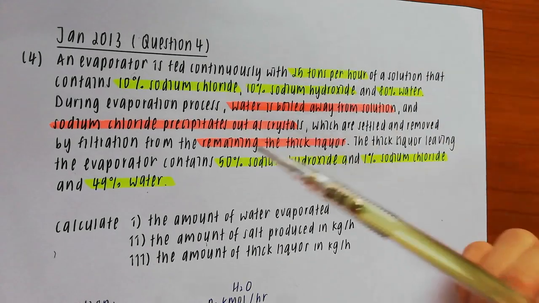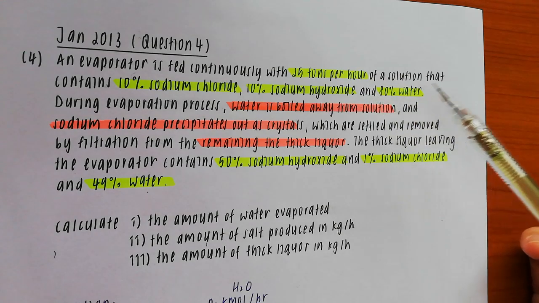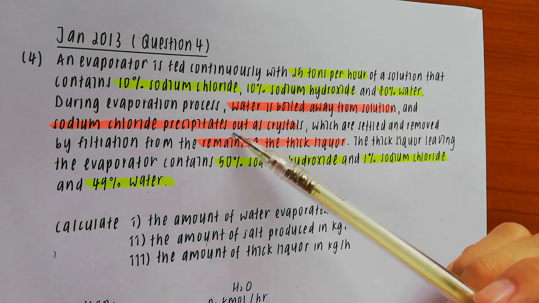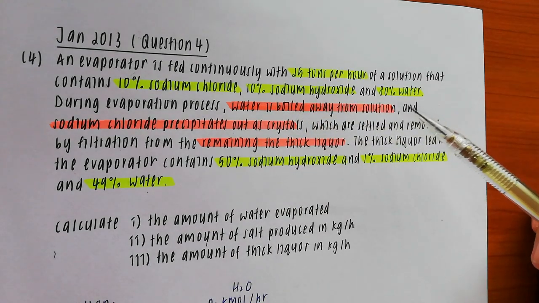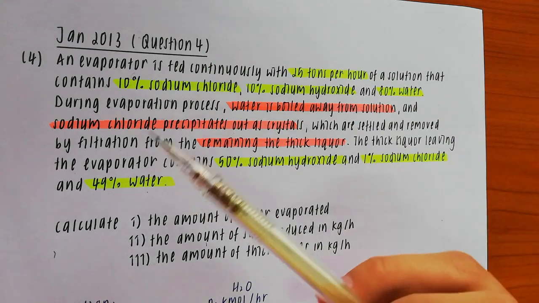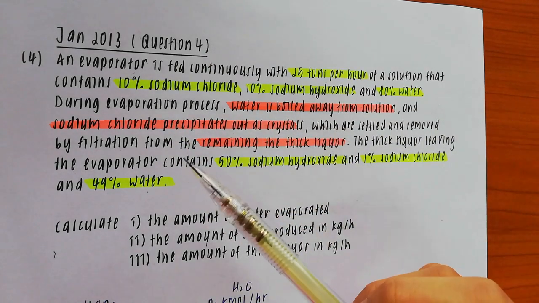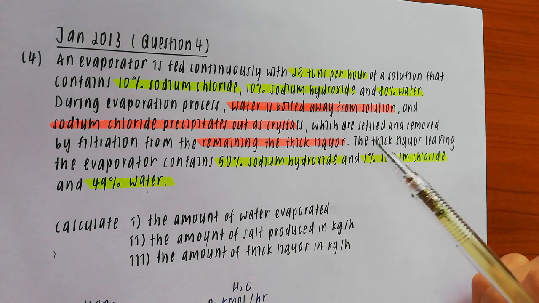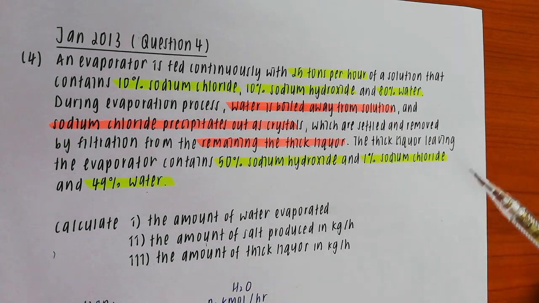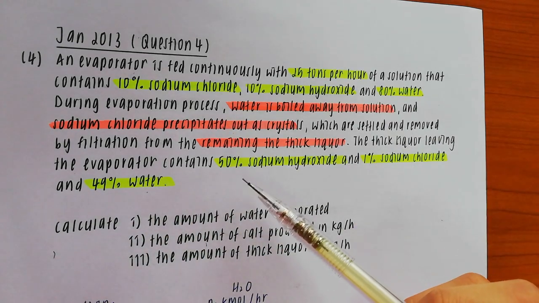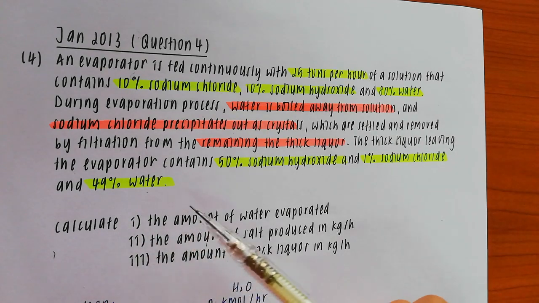Now the question is, an evaporator is fed continuously with 25 tons per hour of a solution that contains 10% sodium chloride, NaCl, 10% sodium hydroxide, NaOH, and 80% water, H2O. During the evaporation process, water is boiled away from the solution, and sodium chloride precipitates out as crystals, which are settled and removed by filtration from the remaining thick liquid. The thick liquid leaving the evaporator contains 50% sodium hydroxide, 1% sodium chloride, and 49% water.